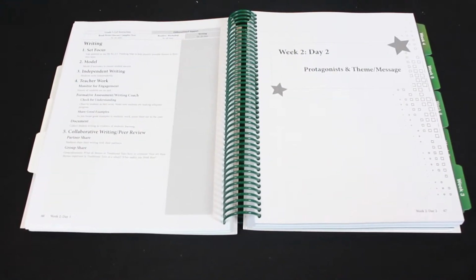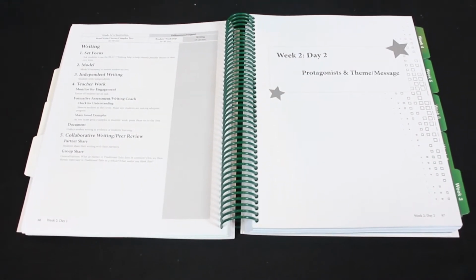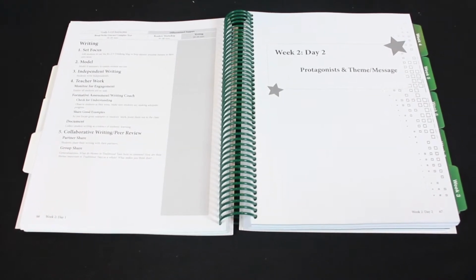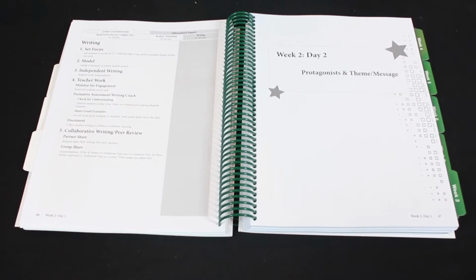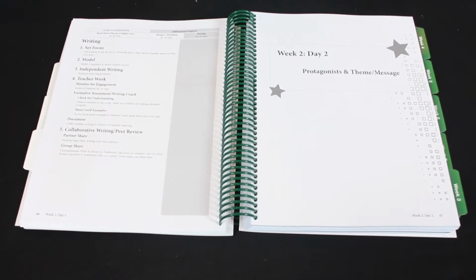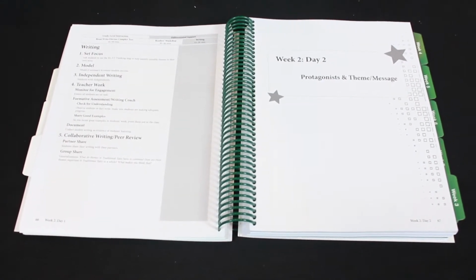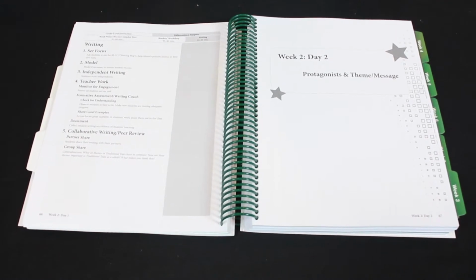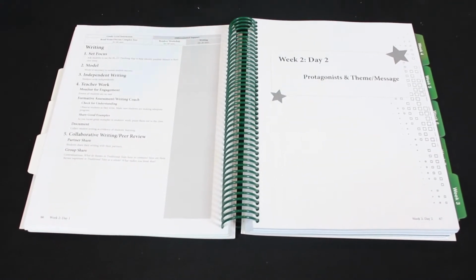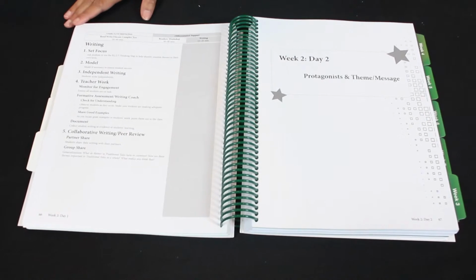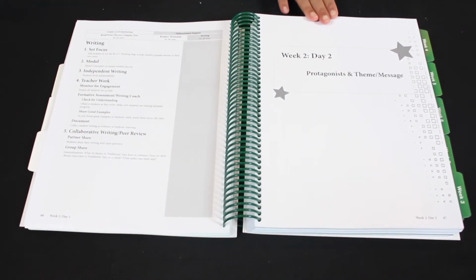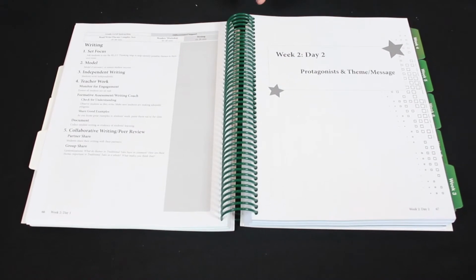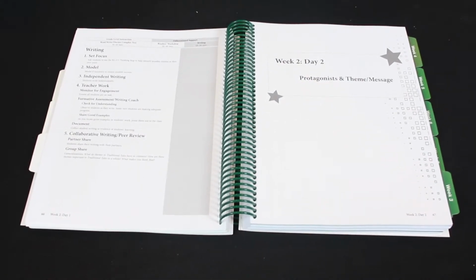And after Reader's Workshop, we move into writing. And students will write about what they just read about. And as they're writing independently, you're going to be, again, doing some formative assessment. And then they'll end with some collaborative writing and peer review. And that wraps up the structure of day 1. And then you'll move into day 2, which delves into the protagonist and how that applies to theme and message.